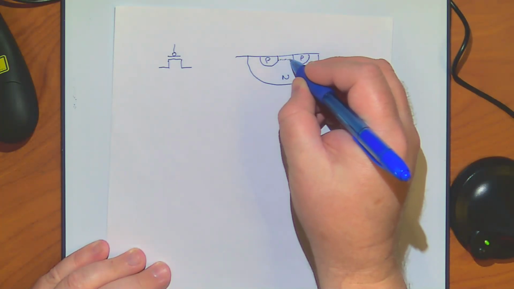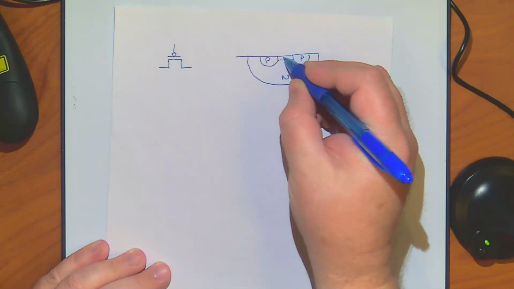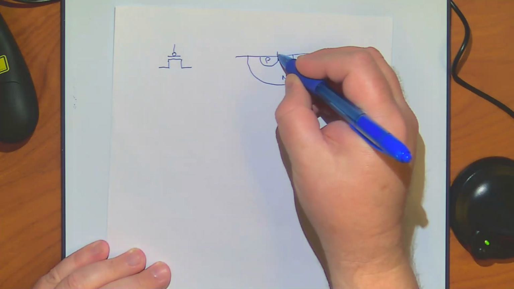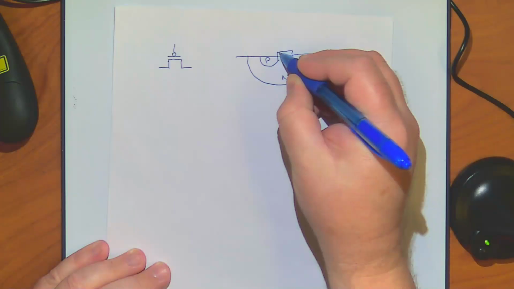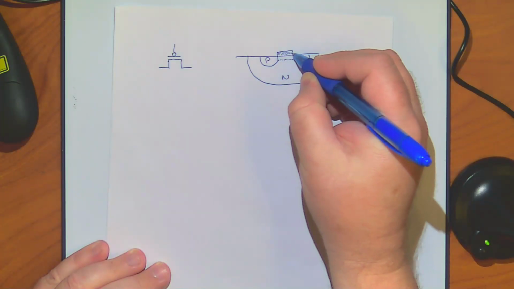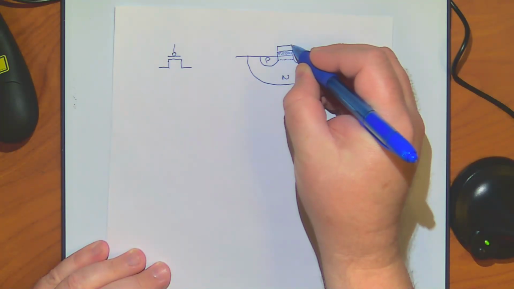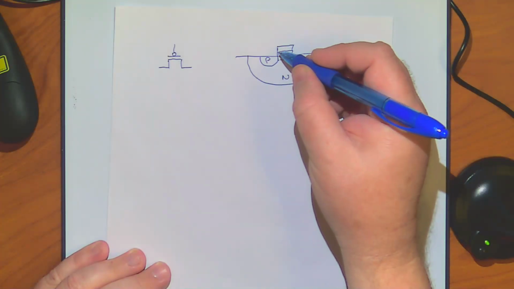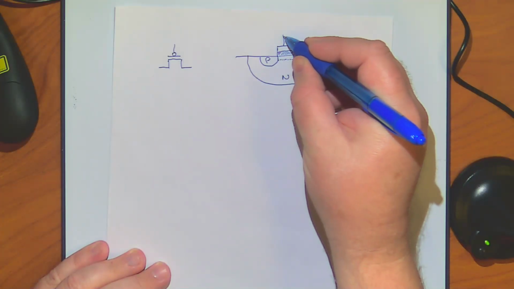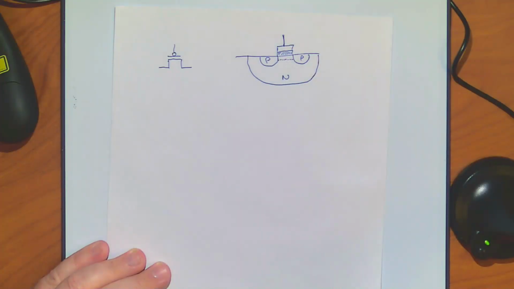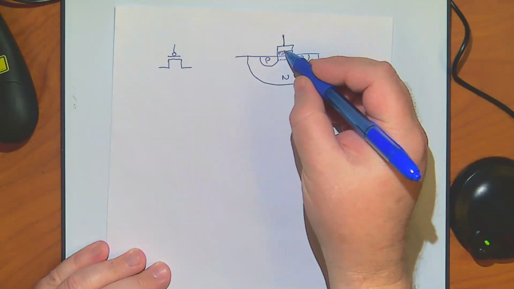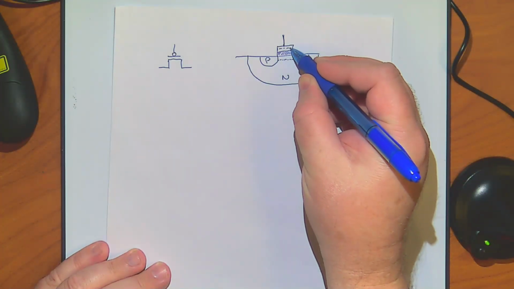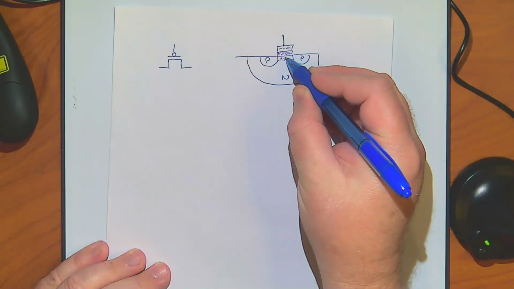We want to kind of induce that channel here. That's the P channel from which the name comes. And then we've got our silicon dioxide layer, and then a metal or a polysilicide most likely. That's connected. Now, what we want to be able to do is put a whole bunch of minuses here so that we can induce the pluses here.